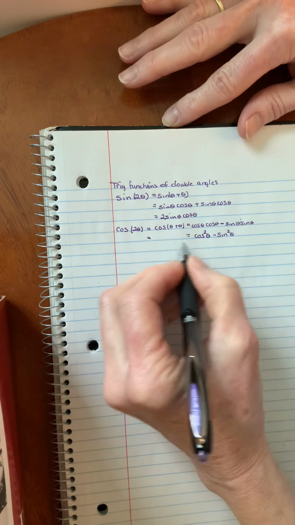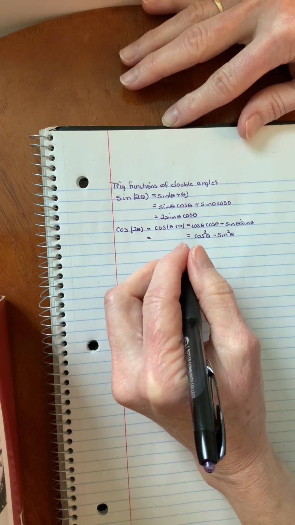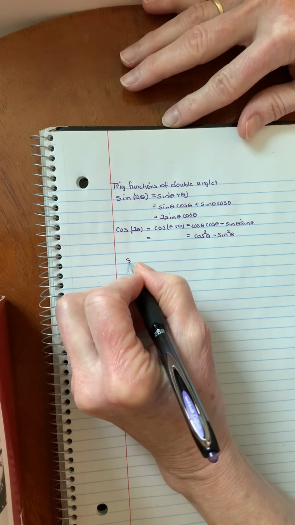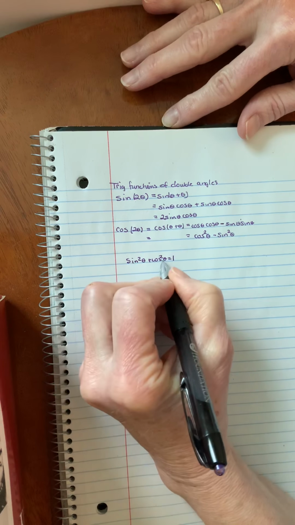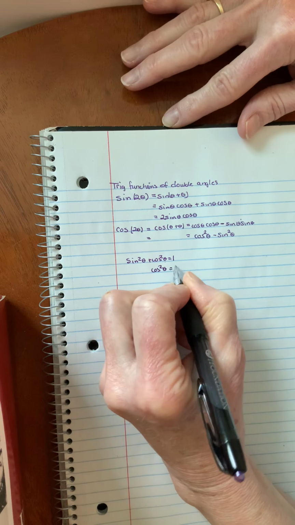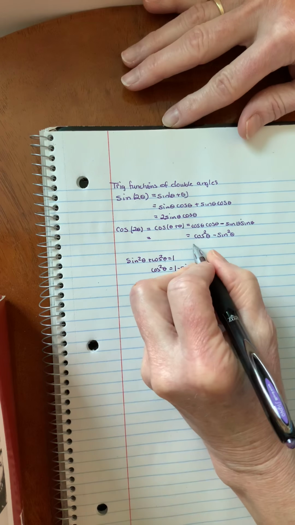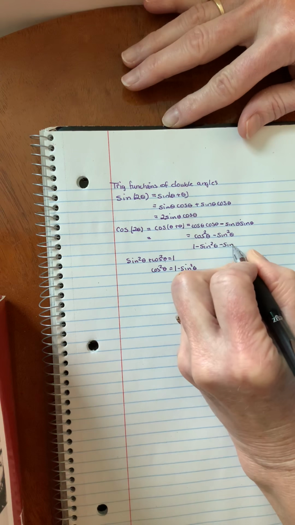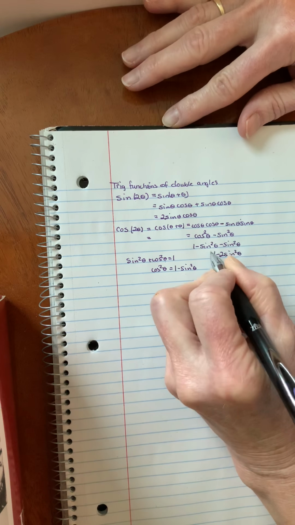Now the thing about cosine is a lot of people use different versions of this one. You might remember that sine squared plus cosine squared equals 1. So if sine squared of theta plus cosine squared of theta equals 1, then if we want to solve for cosine, we subtract sine over, and we've got cosine squared of theta is 1 minus sine squared of theta. So I'll put that in place of cosine squared. I've got 1 minus sine squared of theta, and then minus sine squared of theta. So 1 minus 2 sine squared of theta. That's another version.